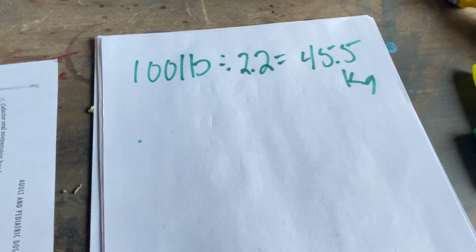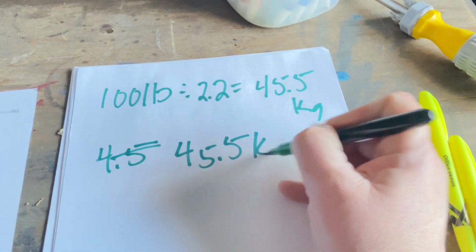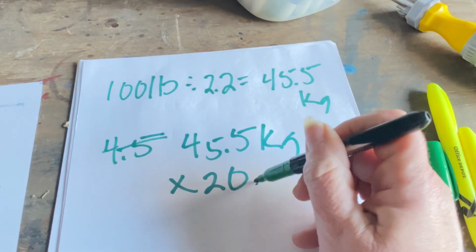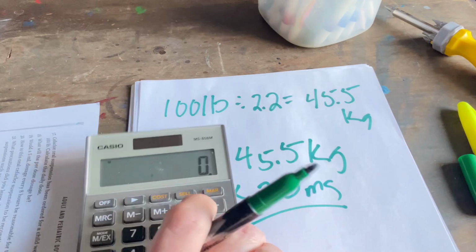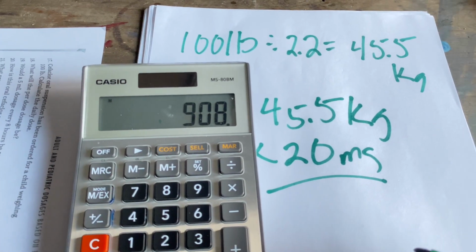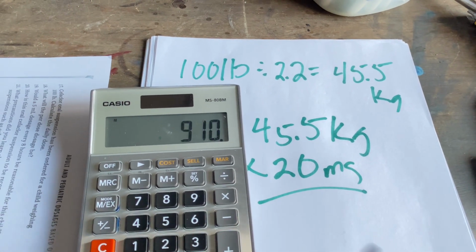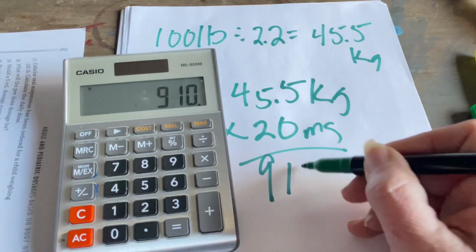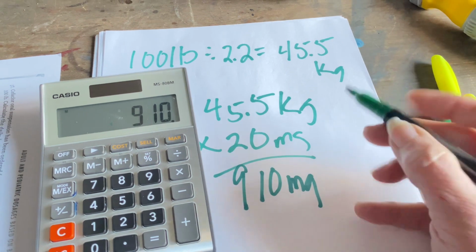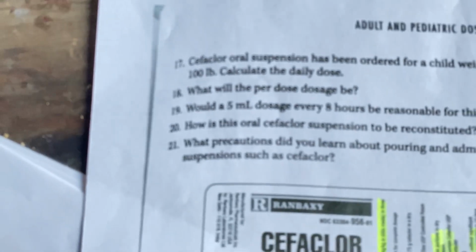20 milligrams per kilogram. So what we have to do is multiply 45.5 kilograms times 20 milligrams. Get your calculator, and we're going to do 45.5 times 20. That is 900, wait. 45.5 times 20 equals 910 milligrams, and this is per day. Per day. Okay?